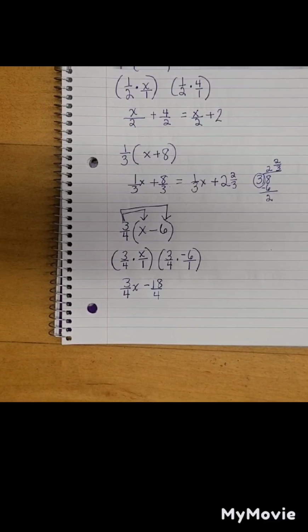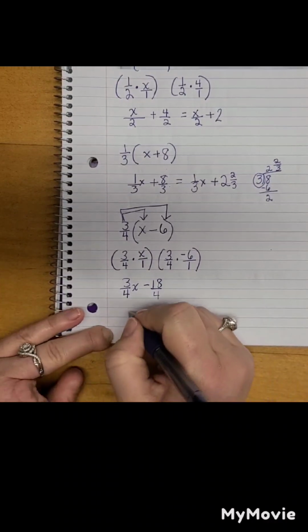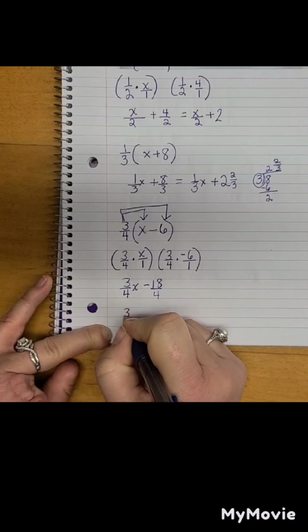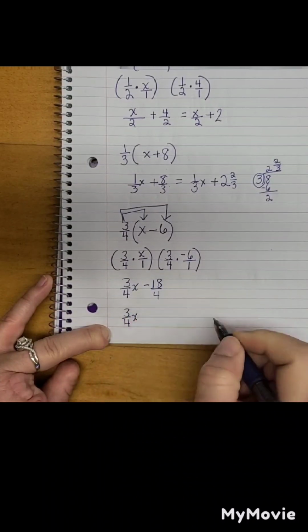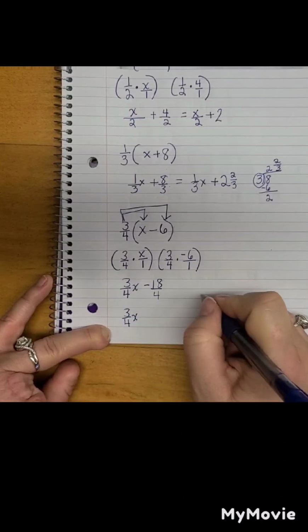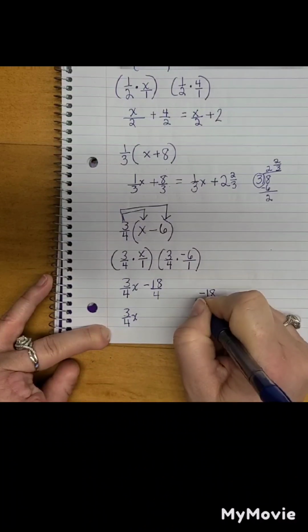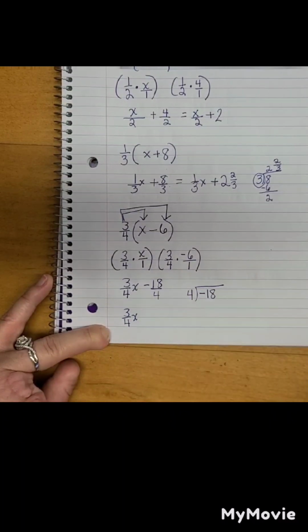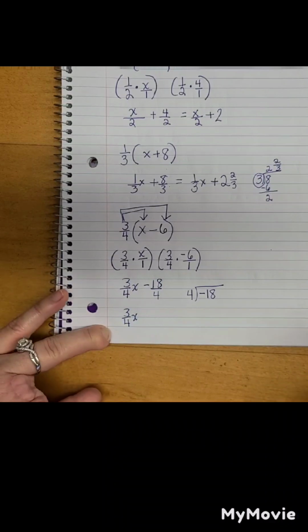Okay, could we leave it like this? Sure, we could leave it like this. Could we make this -18/4 a mixed number though, since it's improper? Yes. So we could leave 3/4 X. And then we could say -18 divided by 4. 4 will go into -18.